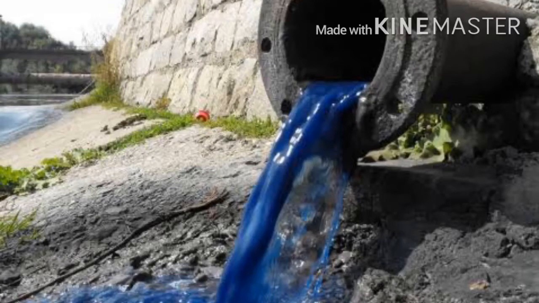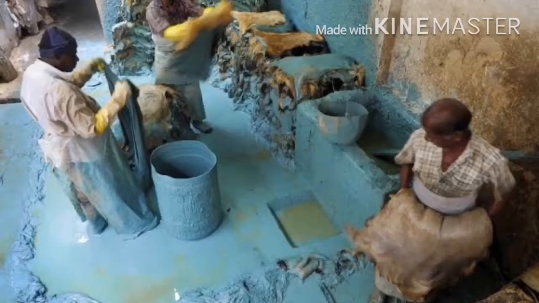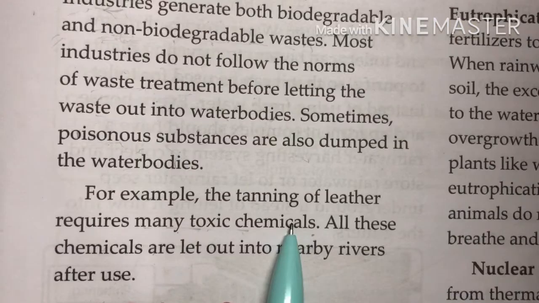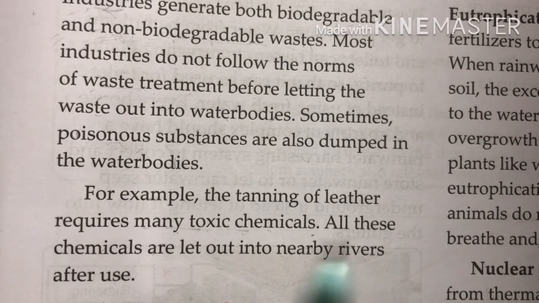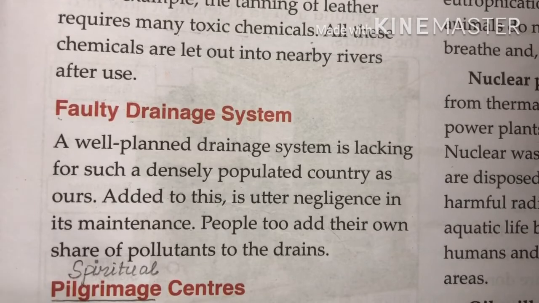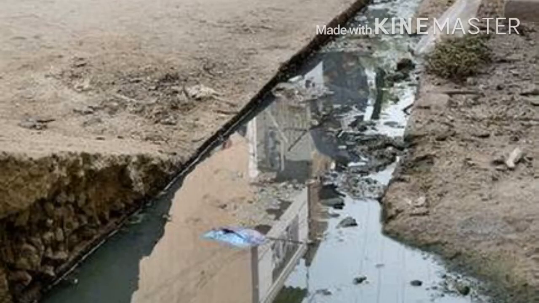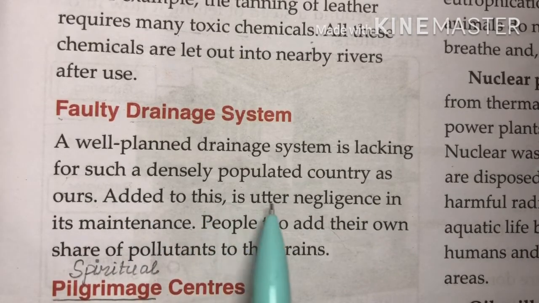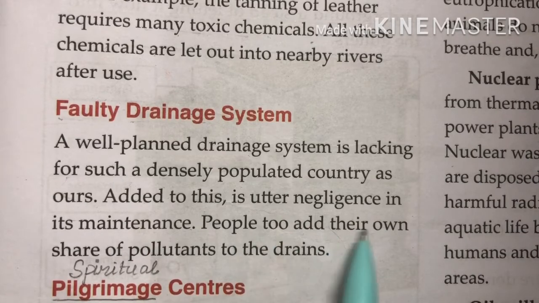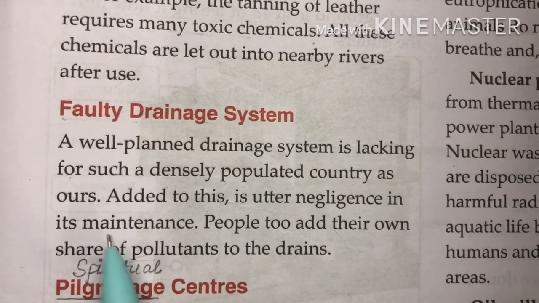For example, the tanning of leather requires many toxic chemicals, which are harmful. When industries throw these into the water bodies after use, the water gets polluted. The next one is faulty drainage system. Faulty means wrong, so a wrong drainage system. A well-planned drainage system is lacking for a densely populated country such as ours. Added to this is utter negligence in its maintenance. People add their own share of pollutants to the drains. We throw all the pollutants in the water bodies, so the water gets polluted.